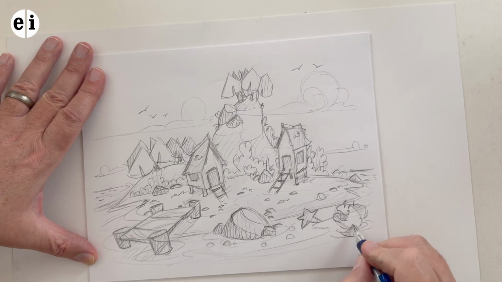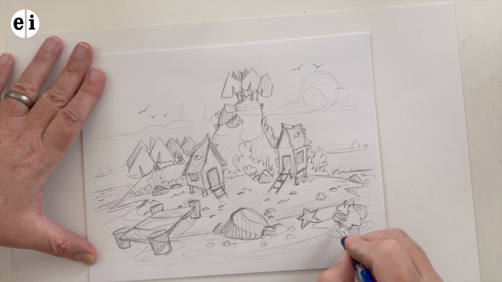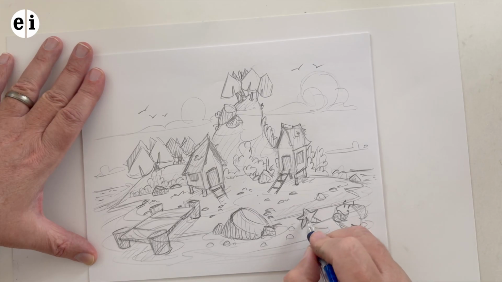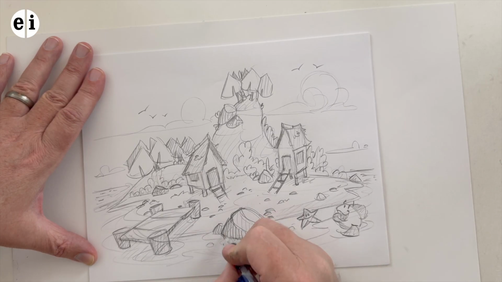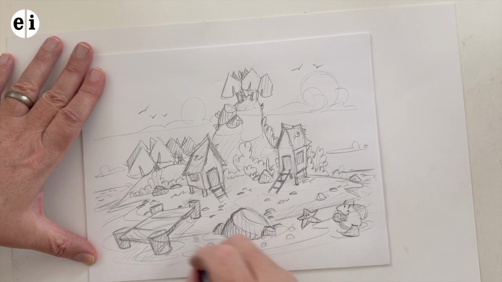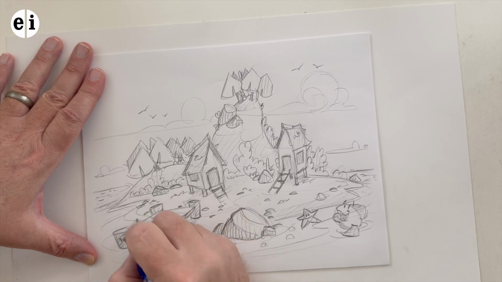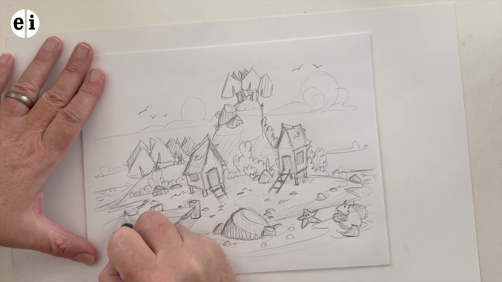A little shade in that little fin there. Yep, just about done with that. Let's put a little face on the little starfish. There we go. I like that. What else can we do? Just looking around for some more little details. A little more bubbles, maybe another stone.